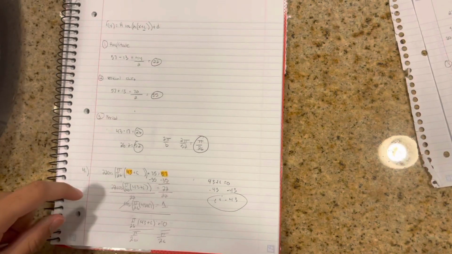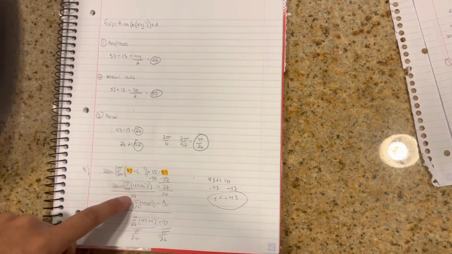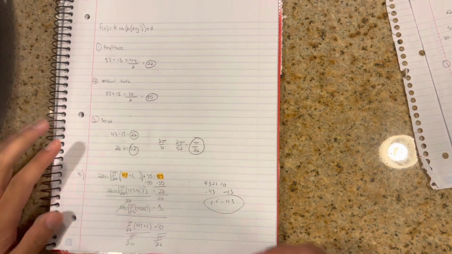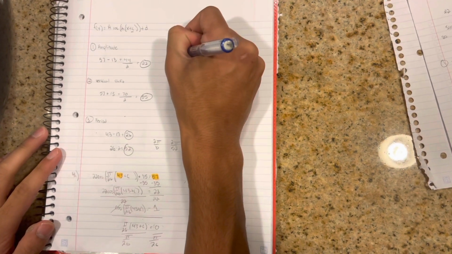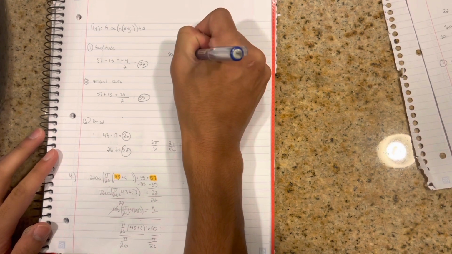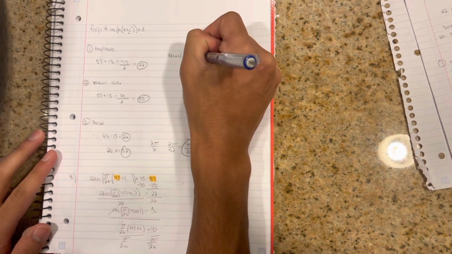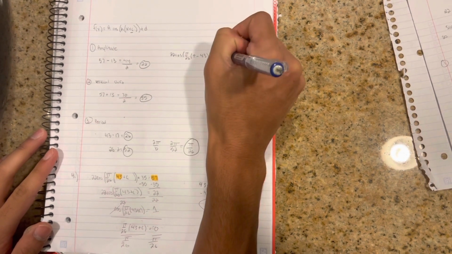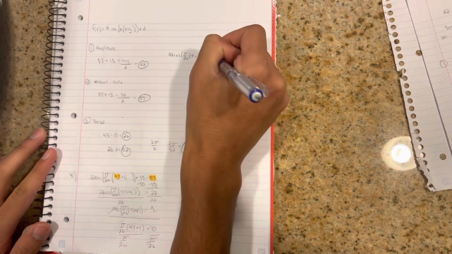So, figuring out the period, the horizontal shift, the vertical shift, and the amplitude, we can complete our whole equation, with our final equation coming to 22 cosine of pi over 26 times t, which is our variable, minus 43, plus 35. And that is our final answer.